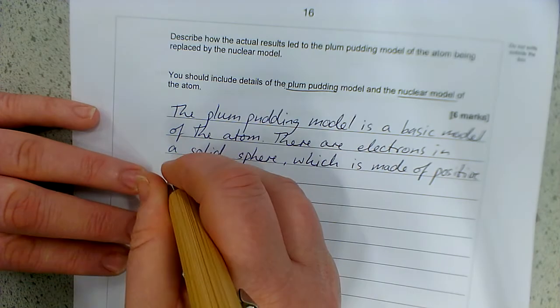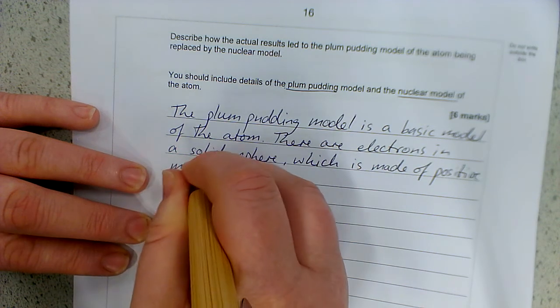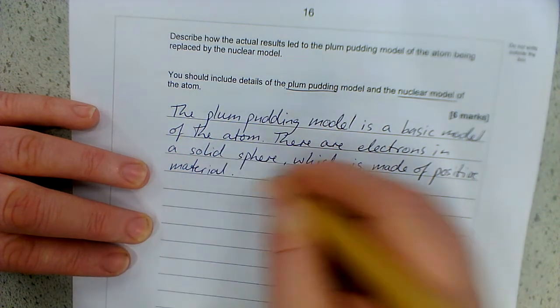It's like the material. I'm just going to call it material. I'm sure there's a better word.